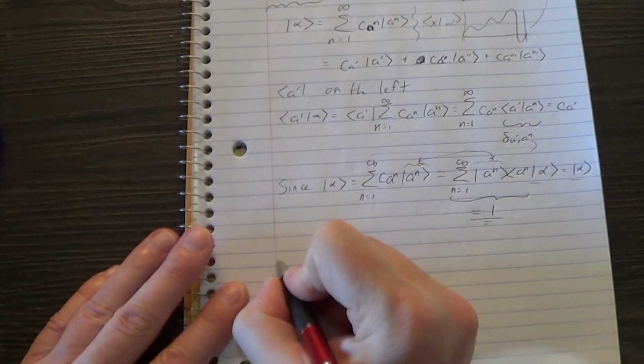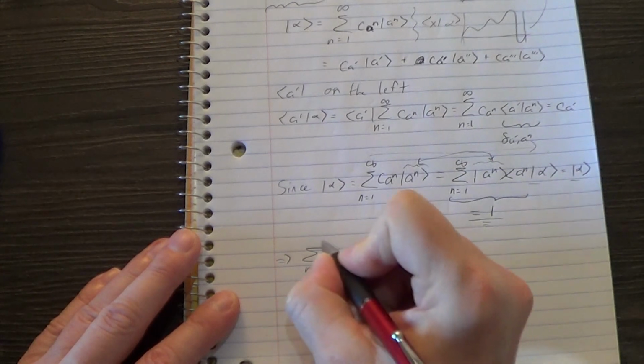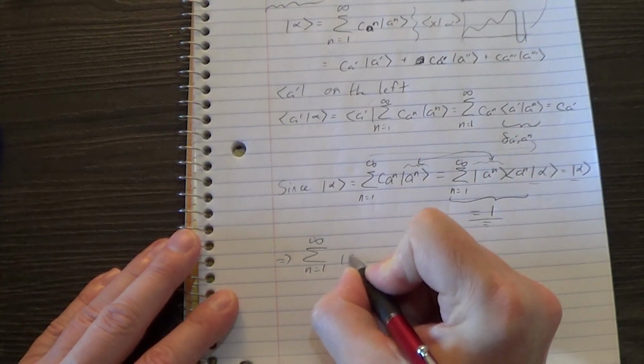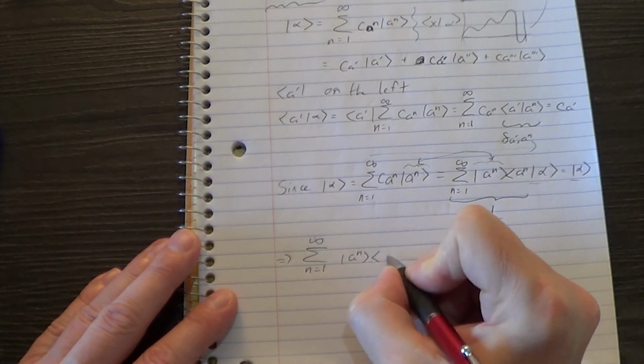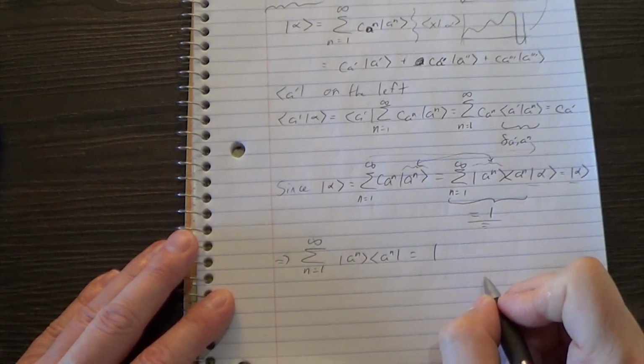Therefore, the sum over states of this outer product is equal to 1.